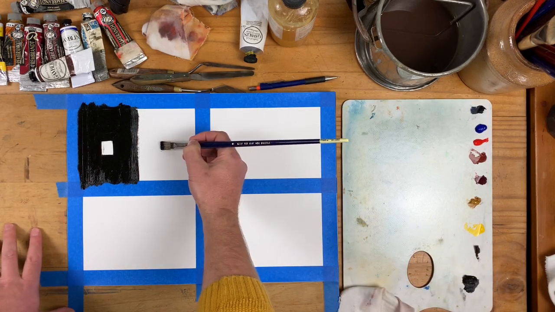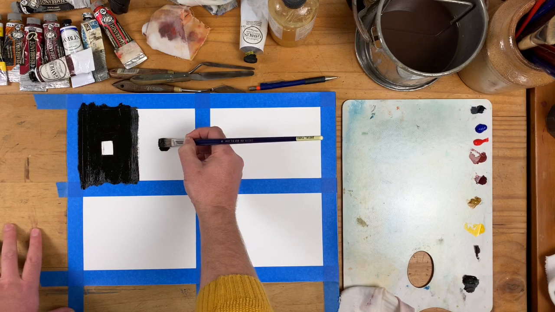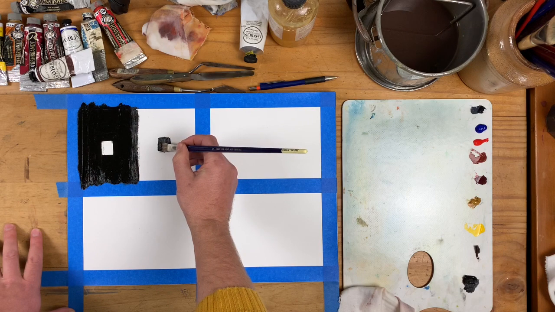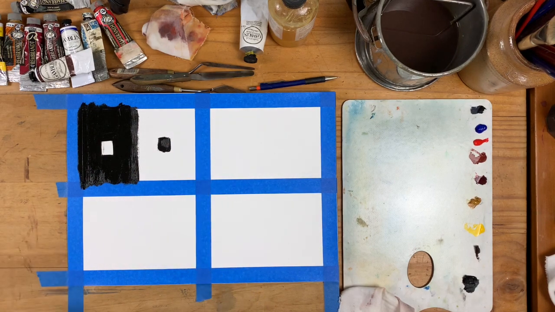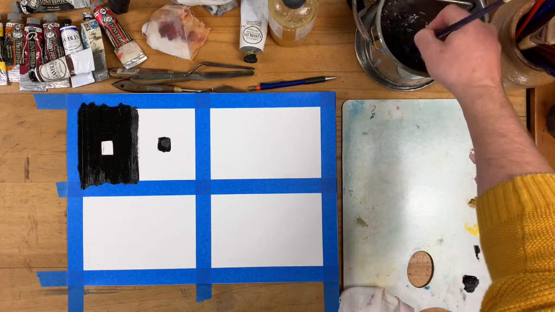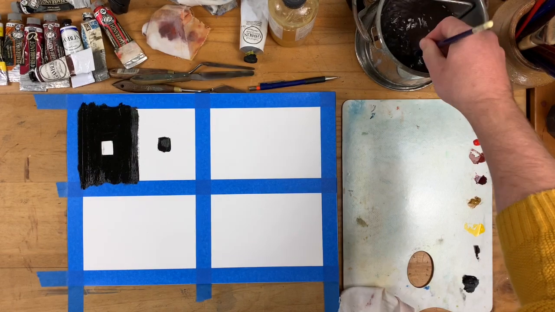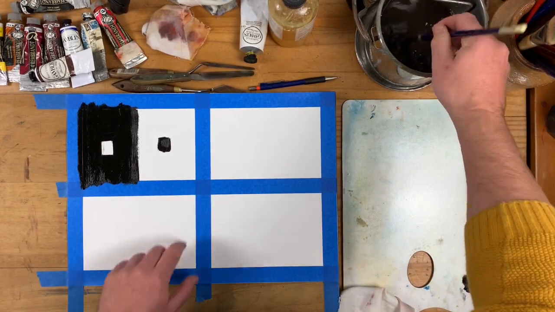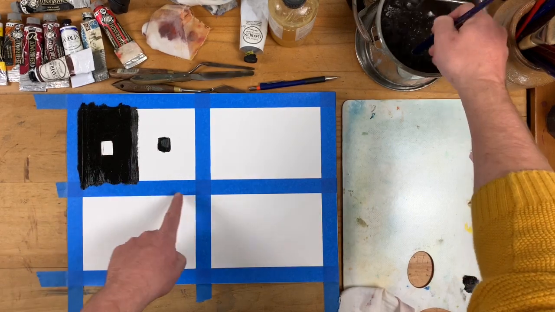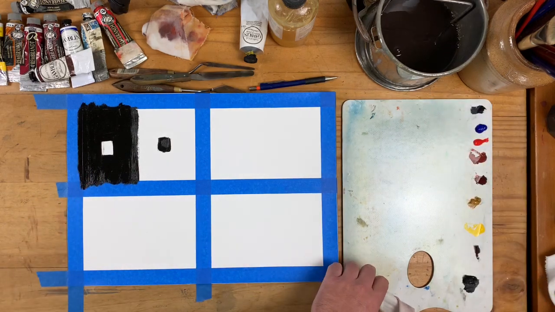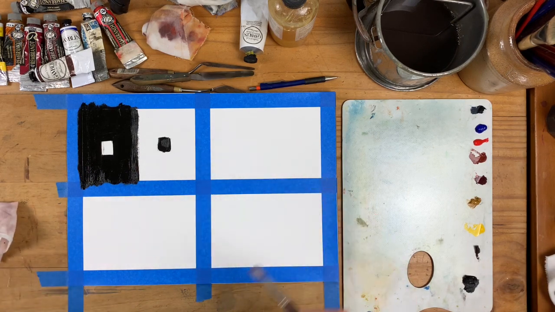And in the corresponding white section, we're going to paint a square of black. What this is demonstrating is the contrast of tone and how powerful that contrast can be, either a little bit of dark within a large area of light, or vice versa, a little bit of light within a dark space. We can further enhance that contrast when we introduce colour.